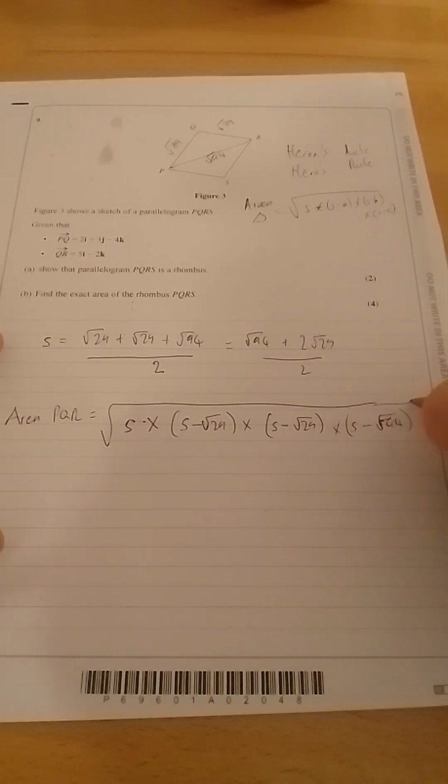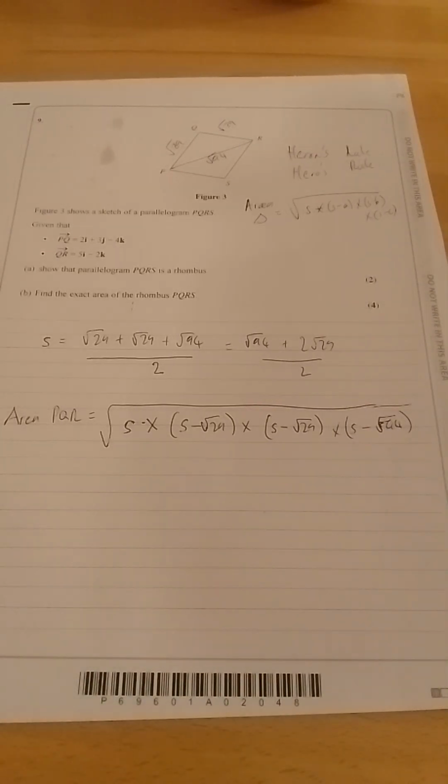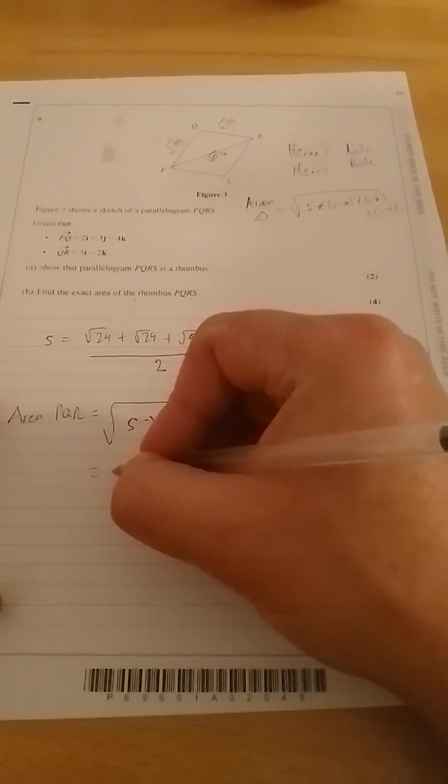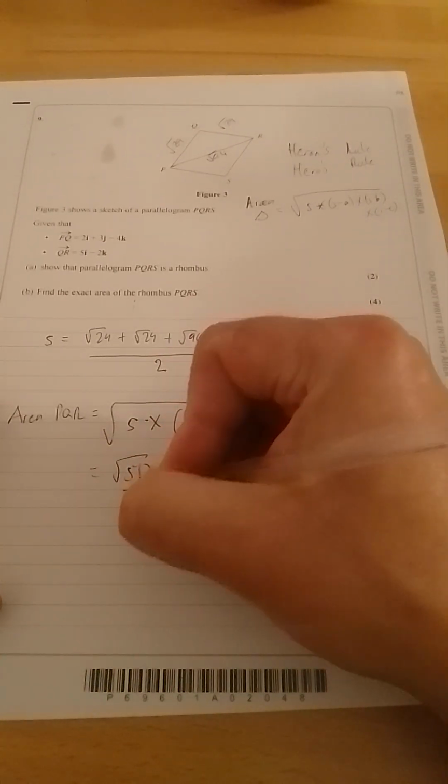Now, you can work that out by hand. It takes quite a bit of rearranging, but it is doable. But if you do it in your calculator, you will find it comes out to root 517 over 2.